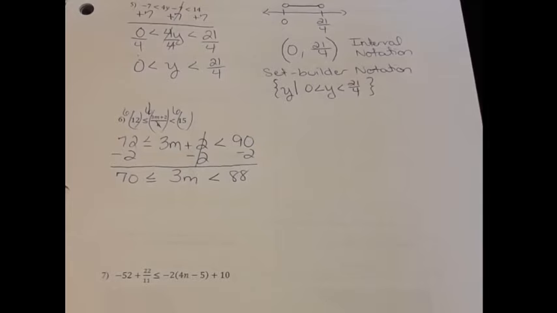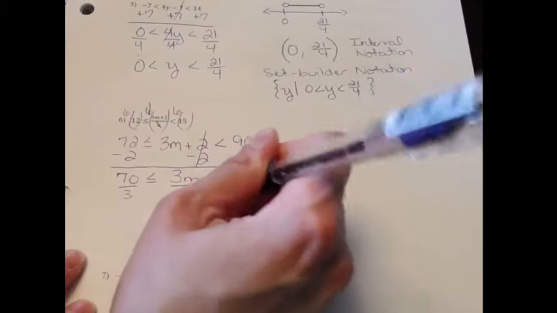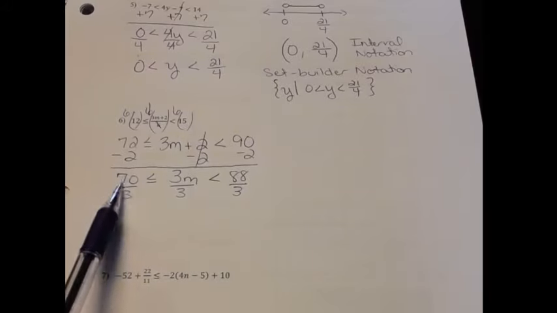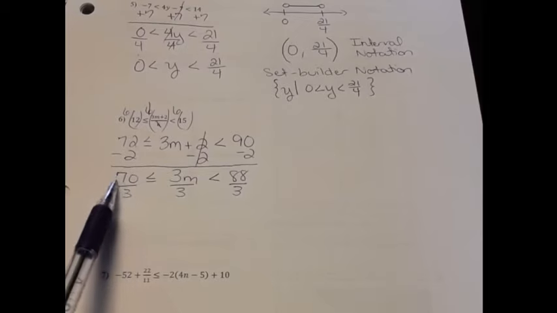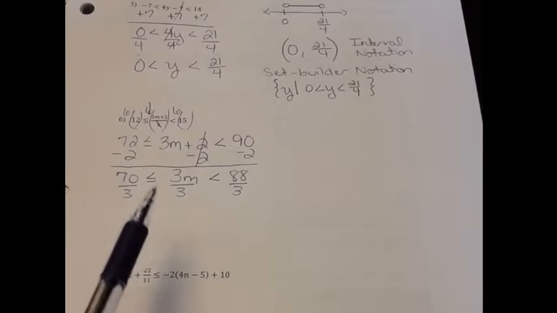Next, I'm going to isolate the m by getting rid of 3, and we would do that by dividing. So I'm going to divide each term by 3. Now notice that we actually can't reduce this further. One way to check if you could reduce this further is by adding the digits. So for instance, 7 plus 0 is 7. 7 is not a multiple of 3, so you know 3 cannot go into 70.